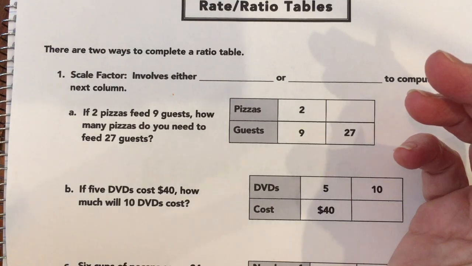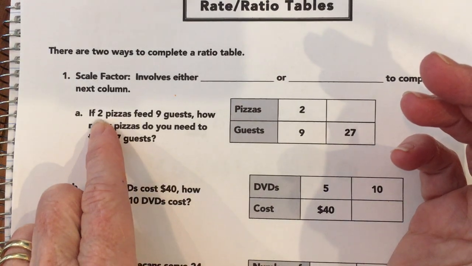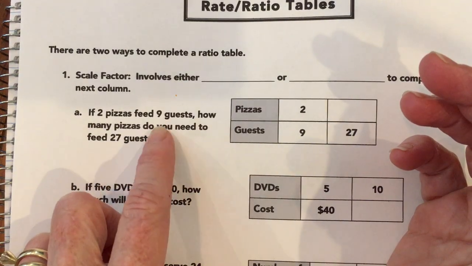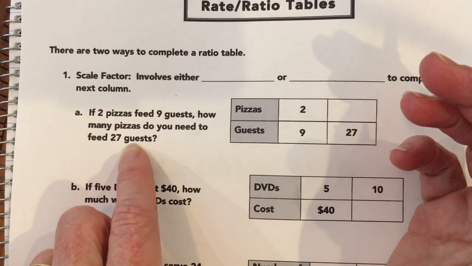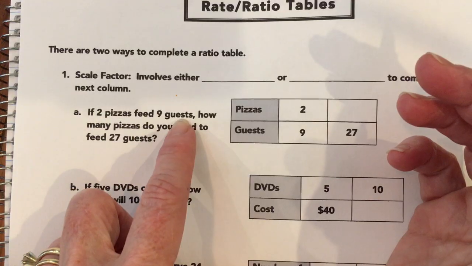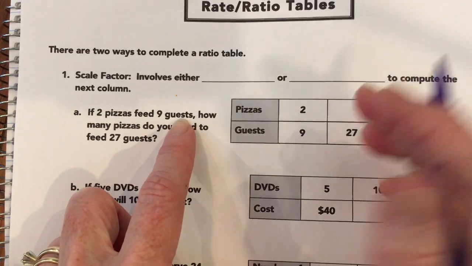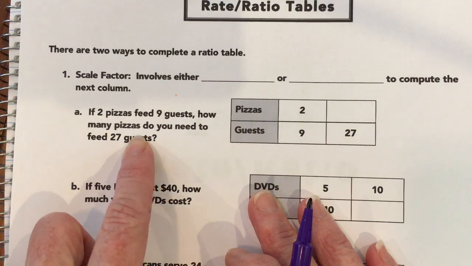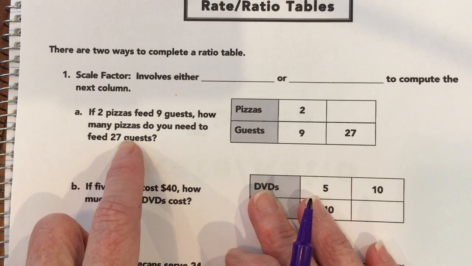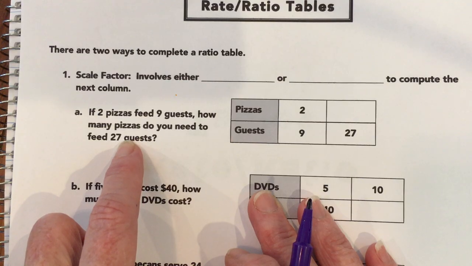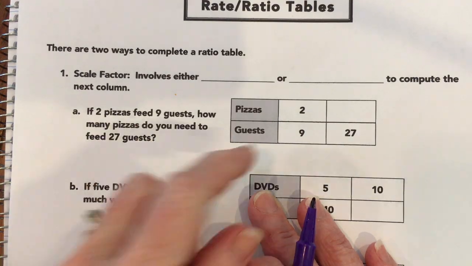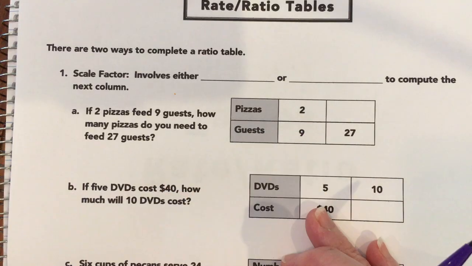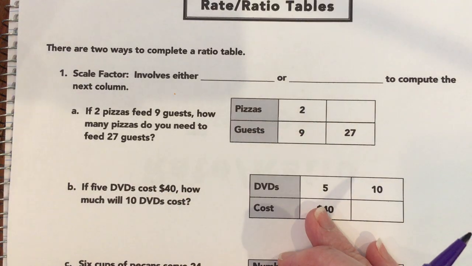So for example, this is the question here. If 2 pizzas feed 9 guests, how many pizzas do you need to feed 27 guests? Well, 2 pizzas to 9 guests is a type of ratio. And then if we can make an equivalent ratio to this that involves the number 27, then we can use that ratio to figure out how many pizzas we need. And we can do that by putting our numbers in a ratio, and it just stays easier to organize.